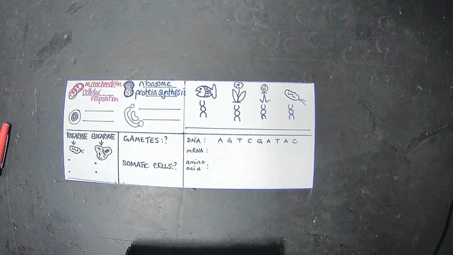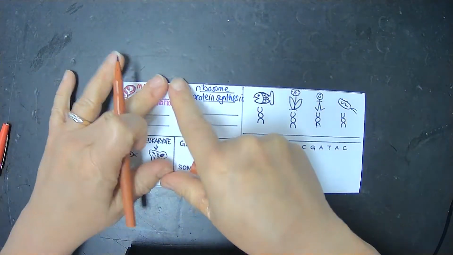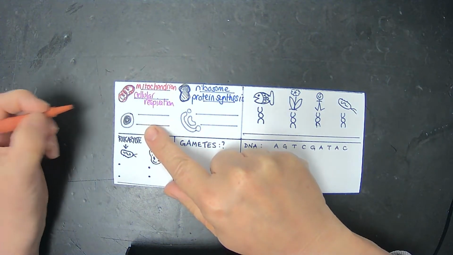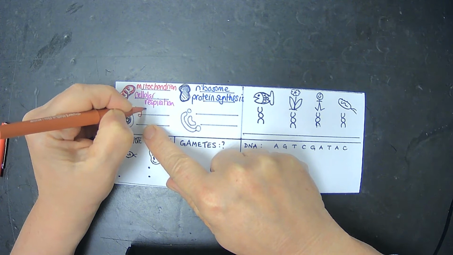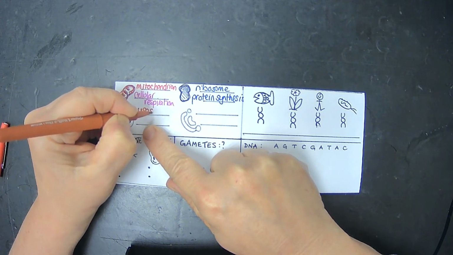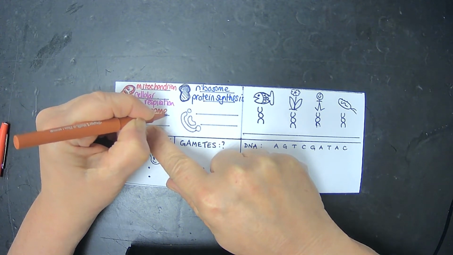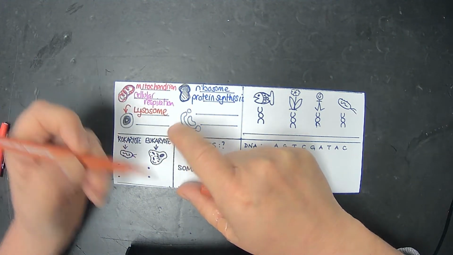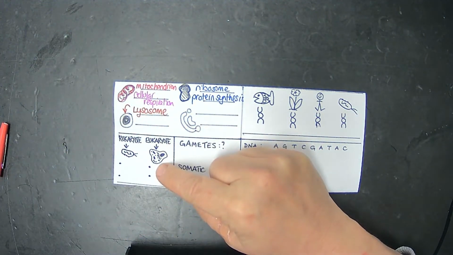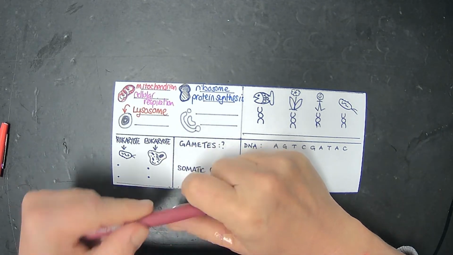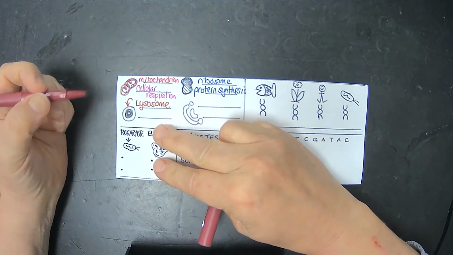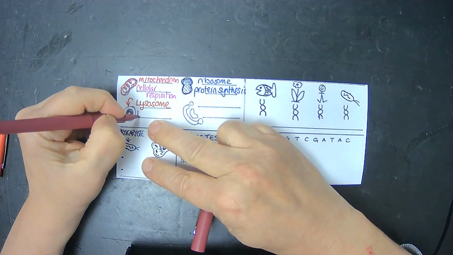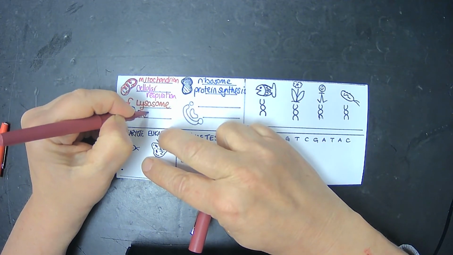Okay, this next one, all right, a little more unusual. Maybe we haven't talked so much about this one recently, but this here is a lysosome. Lysosomes are the cell's waste disposal. They break down materials. Lysosomes can build up materials as well, because lysosomes contain enzymes.